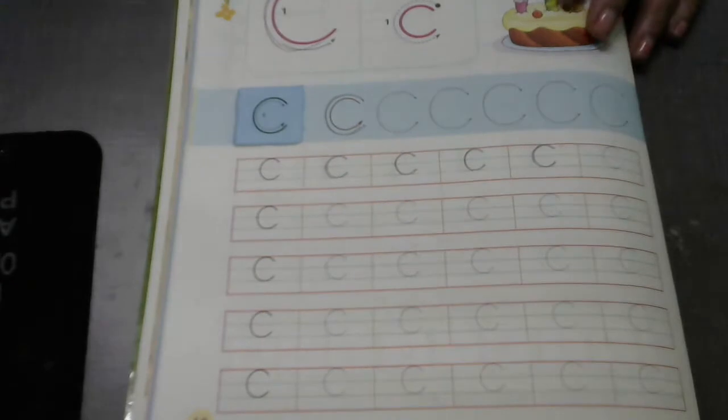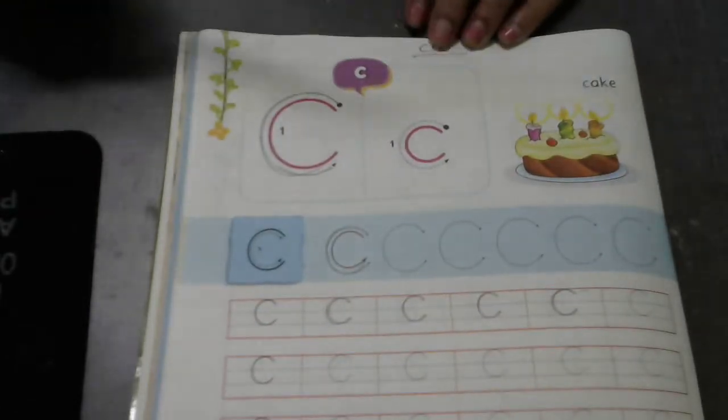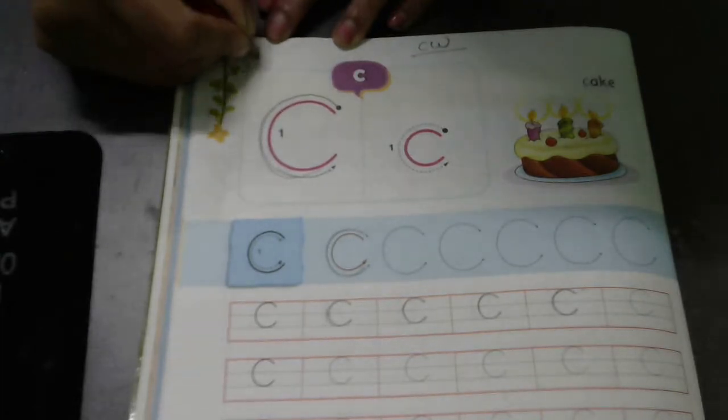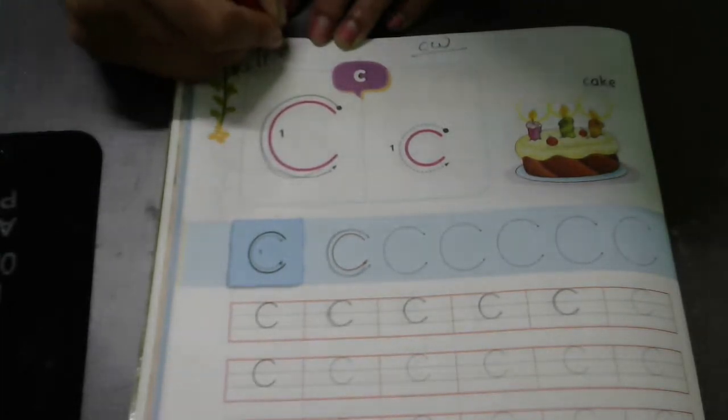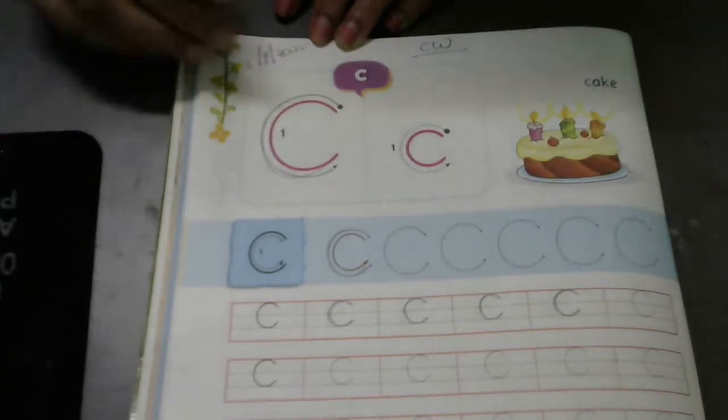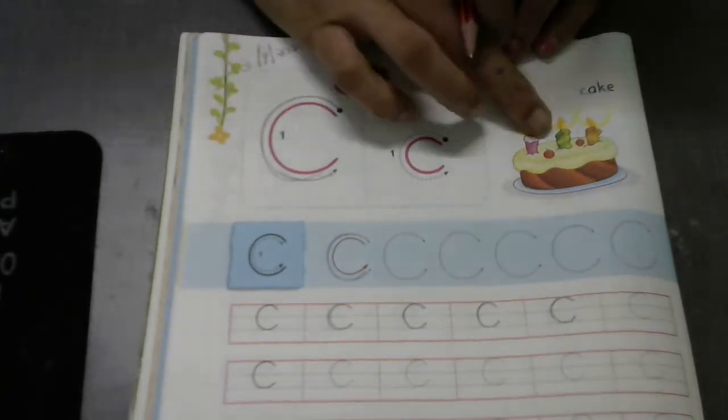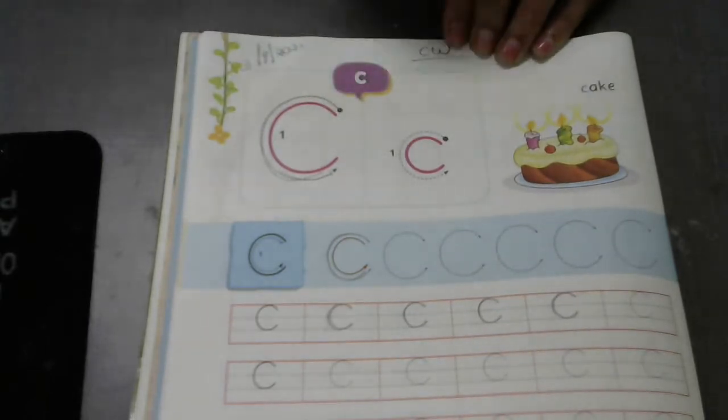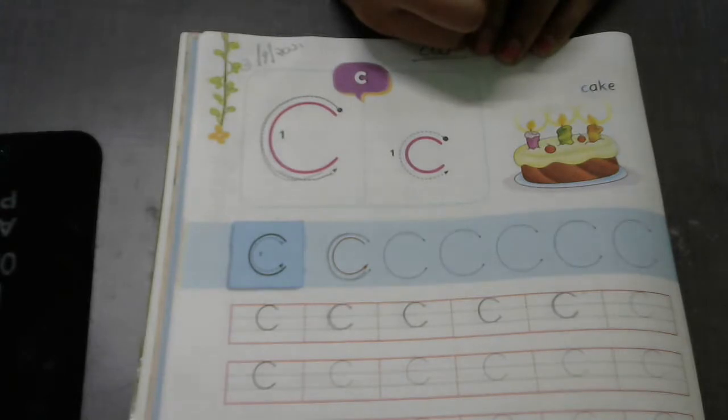Okay, so now everyone open your handwriting book, green color book, to page number 12. Okay, and write CW and today's date. Okay, see. C for cake. All of you like to cut and eat the cake, no? On everyone's birthday we cut the cake.